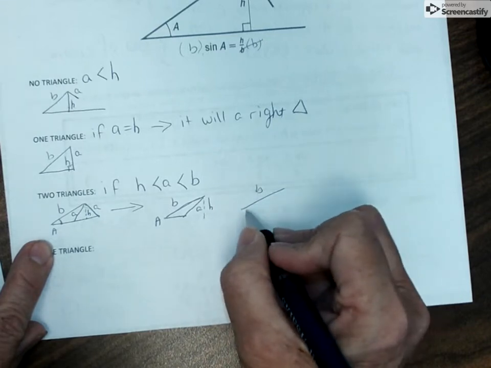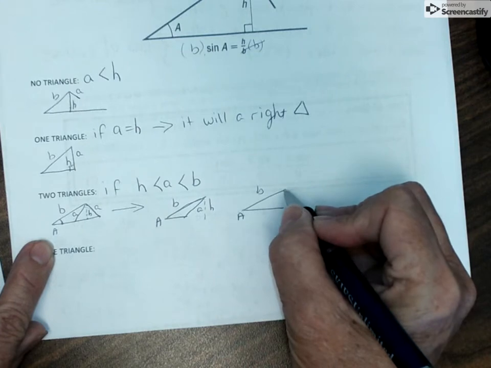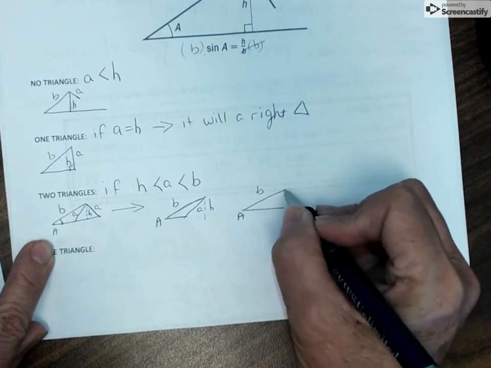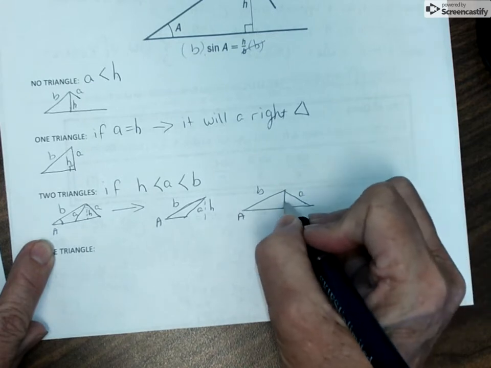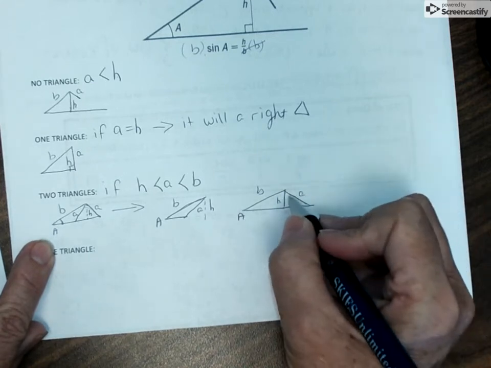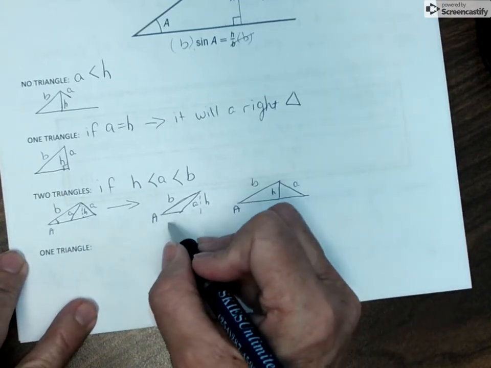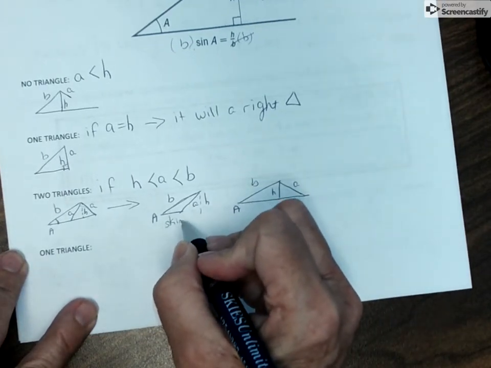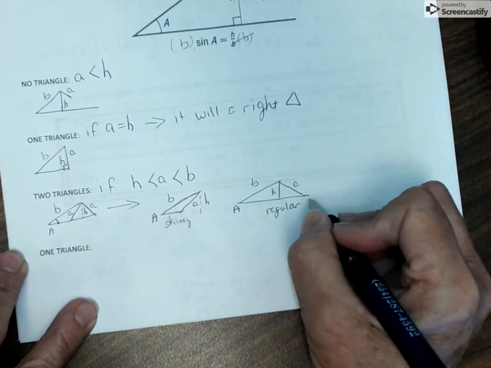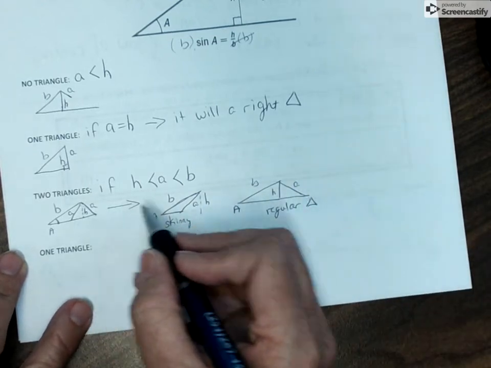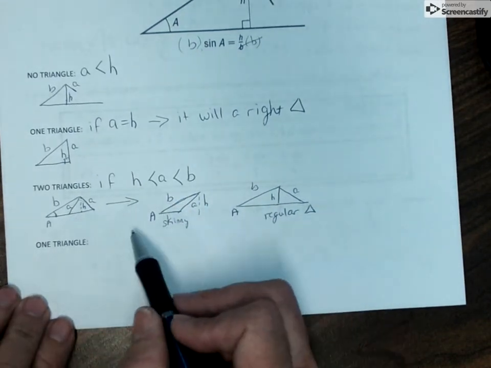So B is the same, A is the same, but my little a, the side, instead of coming this direction, it goes this direction. So that was A. There's your height still. Okay, so we get a skinny triangle or we get a regular triangle. So this is what's called the ambiguous case because we don't know which one it is.